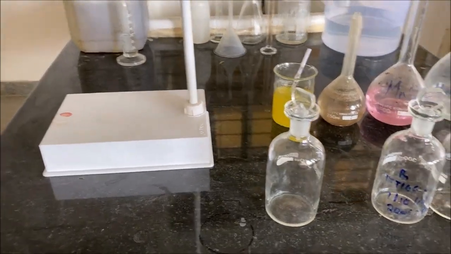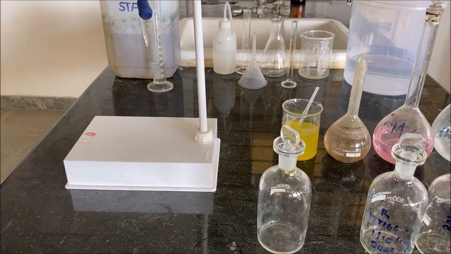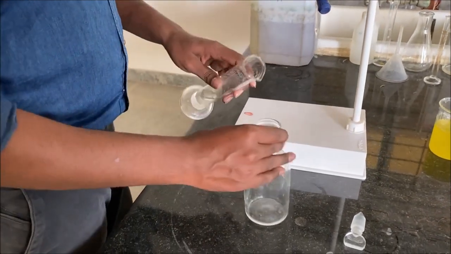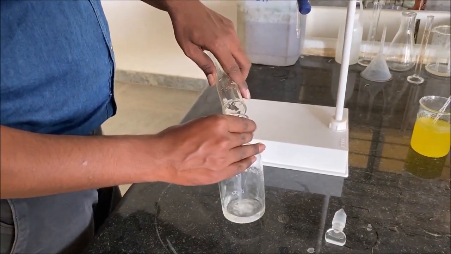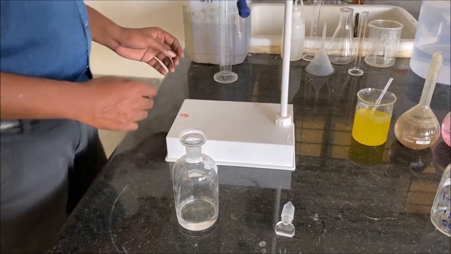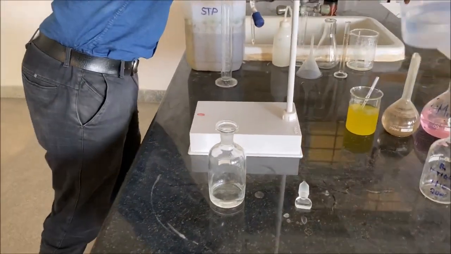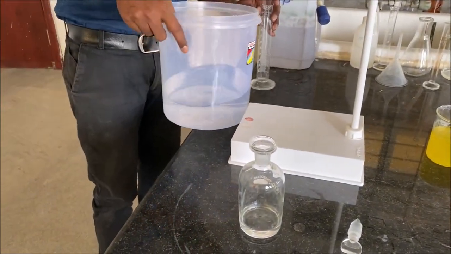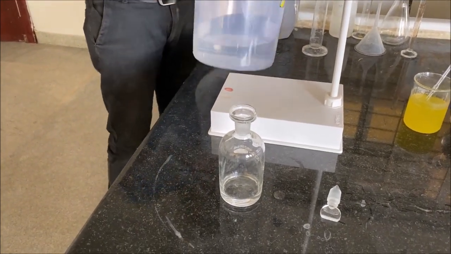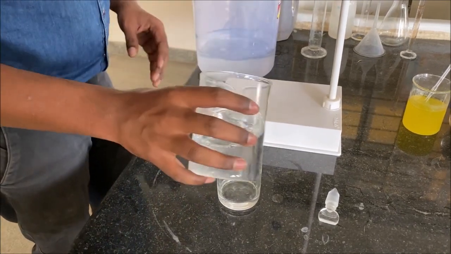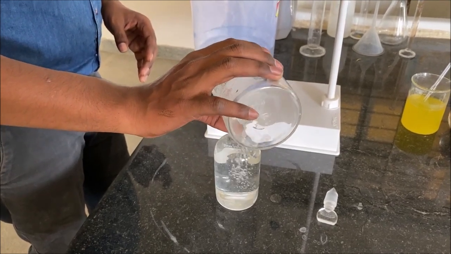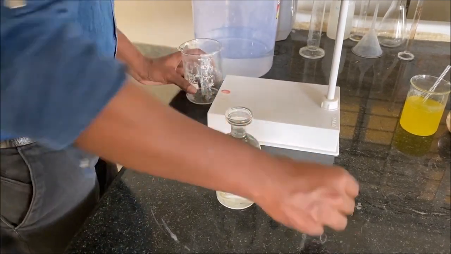The first BOD bottle will be filled with 30 ml of STP sample, and the rest of the volume is filled with aerated water in such a way that the BOD bottle is completely filled up to the brim and it is closed with the lid.